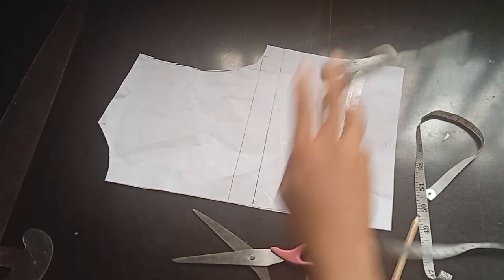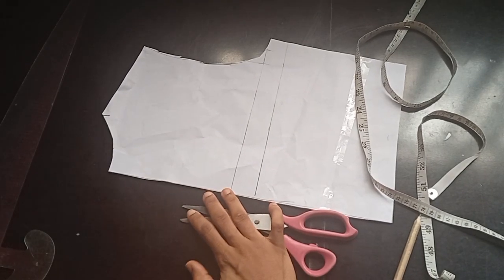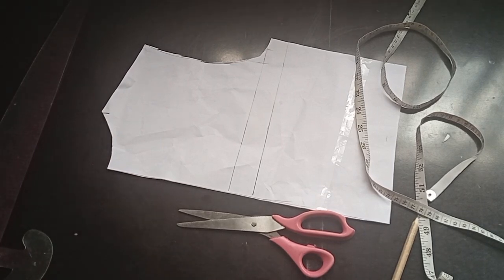So this dress is a stretchy dress, so you need to use a stretchy fabric to do this. That means you might not be needing a zipper at the upper part of the dress, but if you want to add a zipper, you can go ahead to add it to the sides of the dress.